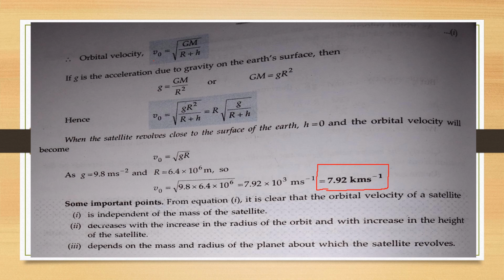There are some important points that we understood from equation number 1. The first point is, from equation number 1 we can easily see that the orbital velocity is independent of the mass of the satellite. It means that in this equation there is no role of the mass of the satellite. And second, the orbital velocity of the satellite decreases with increase in the radius of the orbit, and also decreases with increase in the height of the satellite.